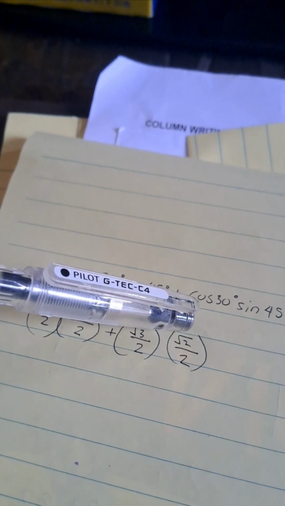Okay, hello. I'm gonna show you how to do this manually and also how to do this on your calculator, because you can also do this on your calculator immediately. But we're gonna first do it ourselves. First, we're gonna do this one.